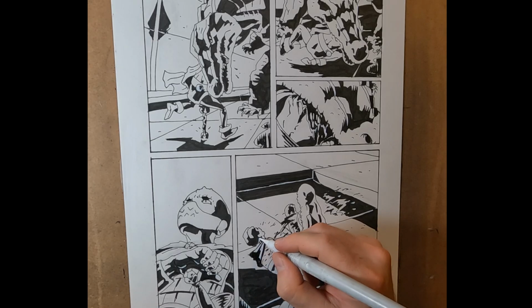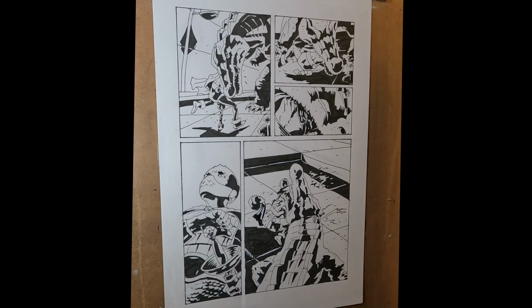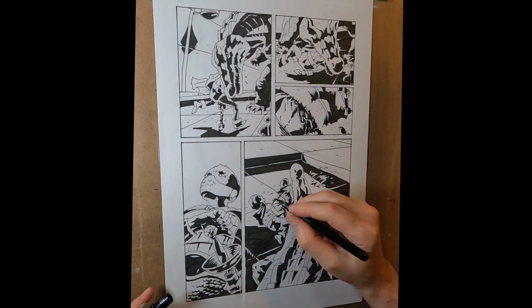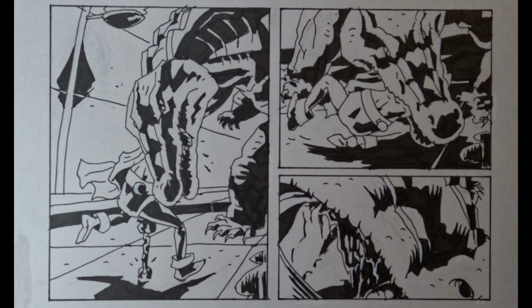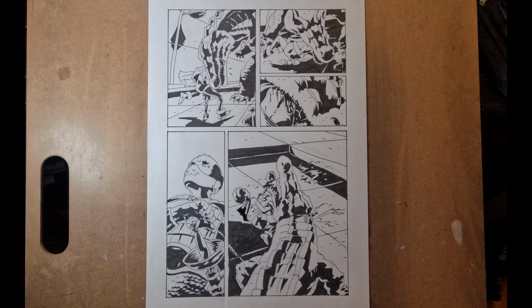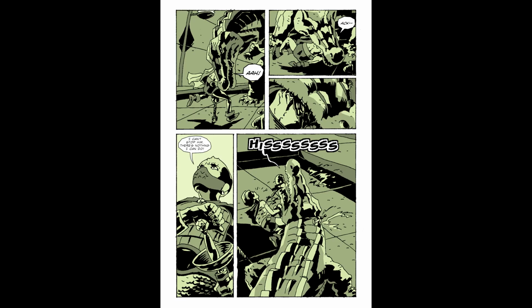There is the finished page. Oh no, a few more little adjustments with the whiteout. I thought that was it. There we go, finished page. It is getting grittier, huh? And here's the page with the letters and the color.